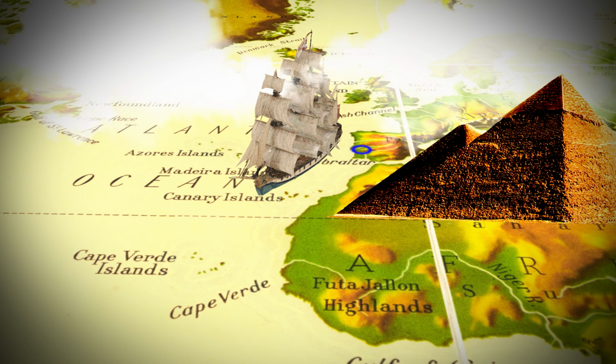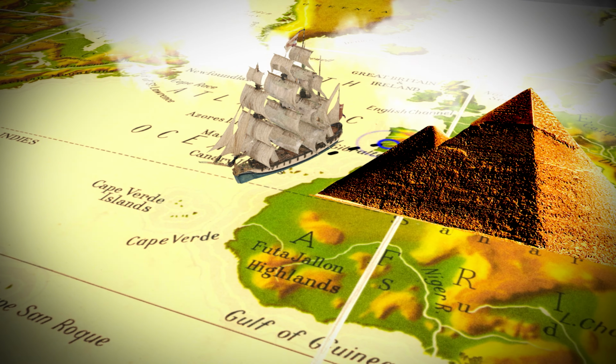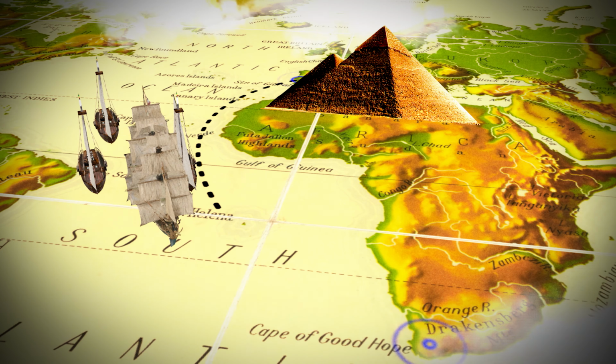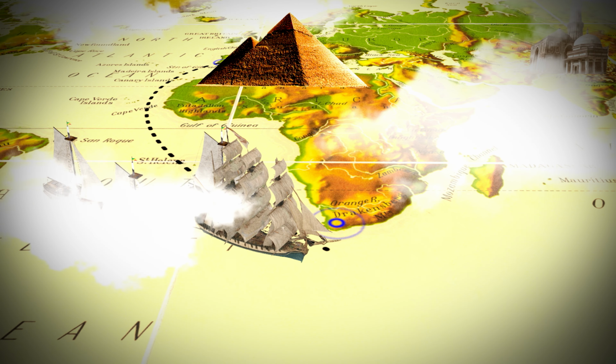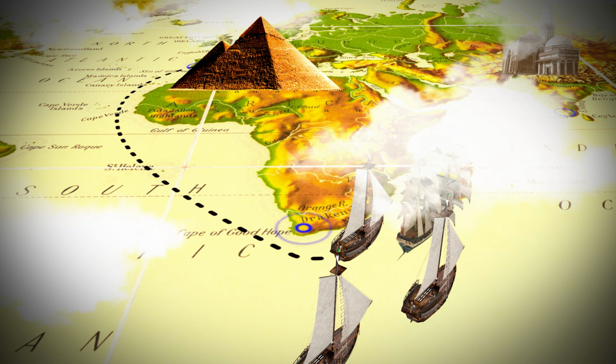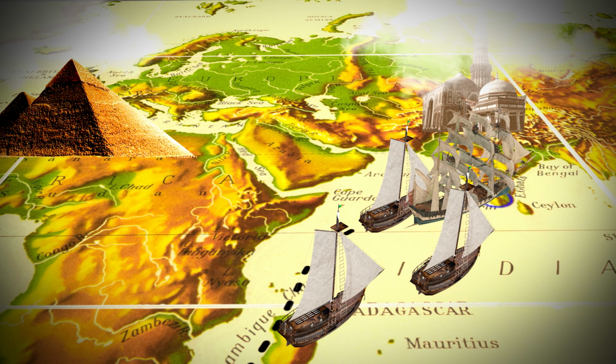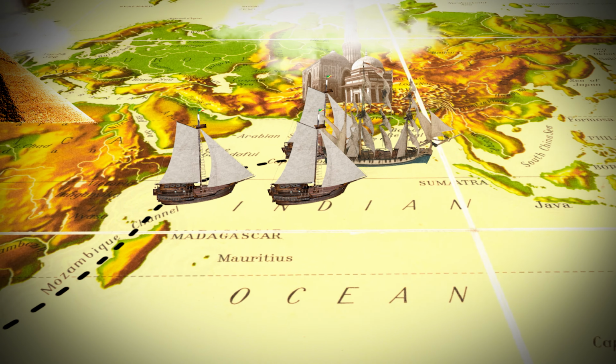Set sail across unknown seas, braving storms and endless waters. He rounded the treacherous Cape of Good Hope, pushing into uncharted horizons. After months of peril, he reached Calicut in 1498, a daring journey that changed India's destiny forever.